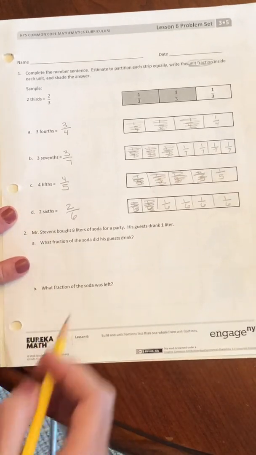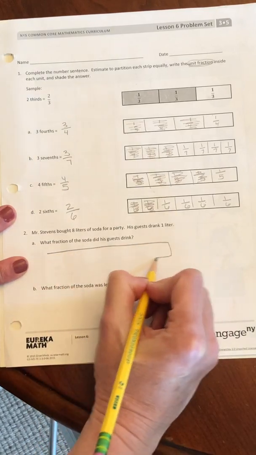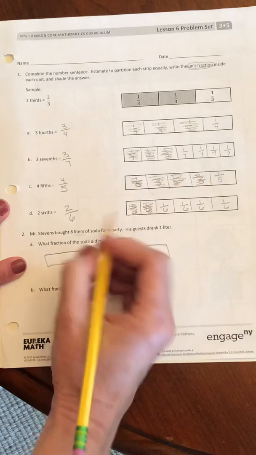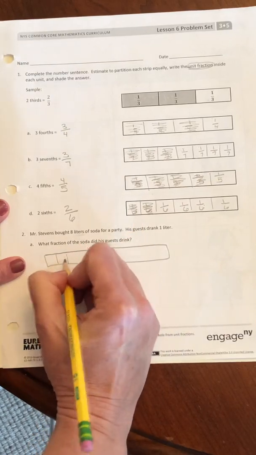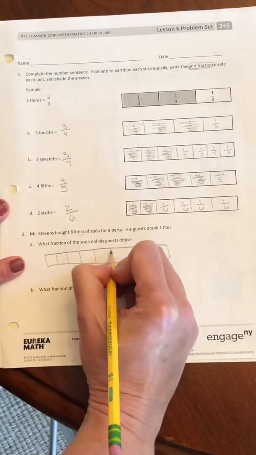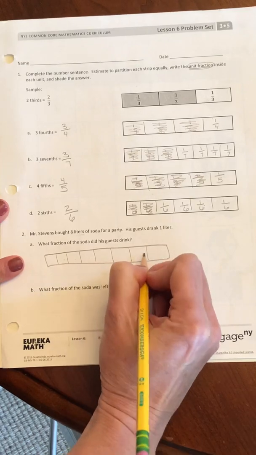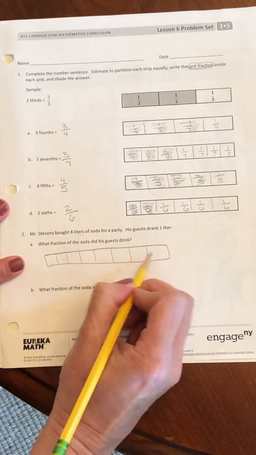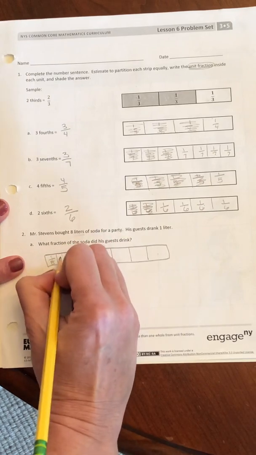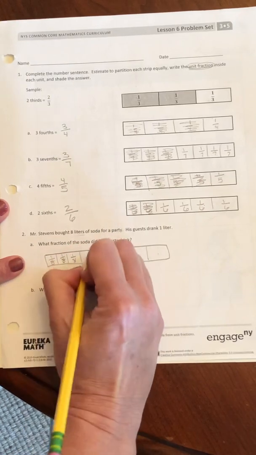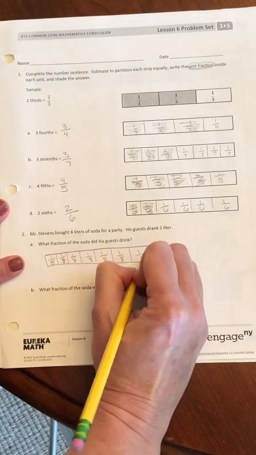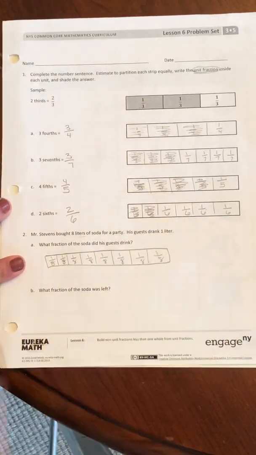So again, I'm going to draw that fraction strip. You guys should have made some this week. We're going to break this apart into eighths. 1, 2, 3, 4, 5, 6, 7, 8. I'm going to write my unit fractions in all of these because I know they're all 1/8. Okay?